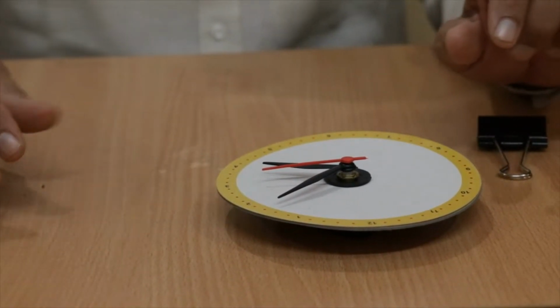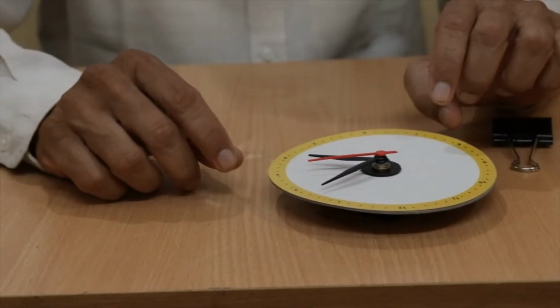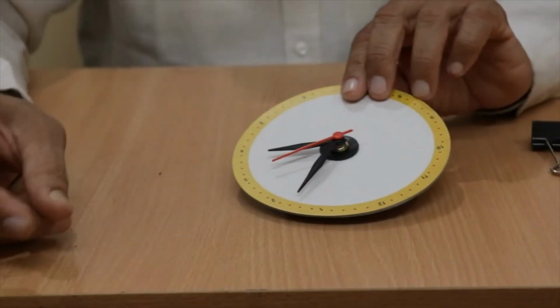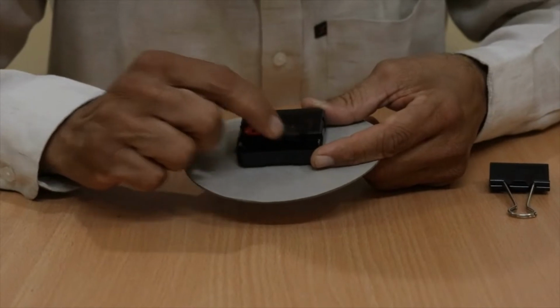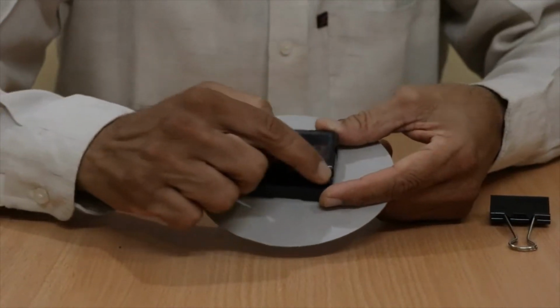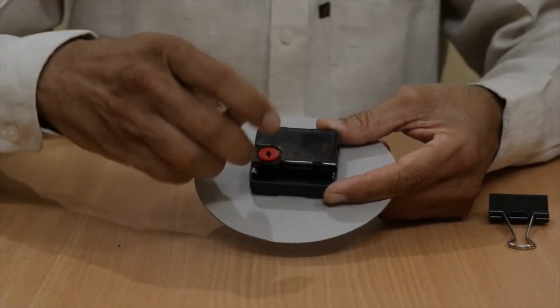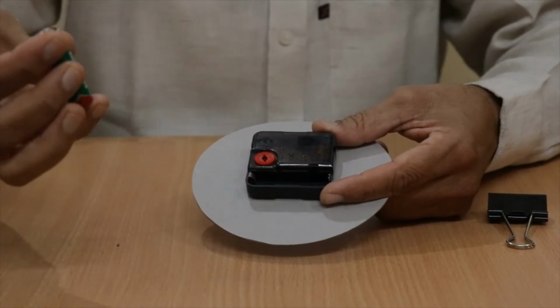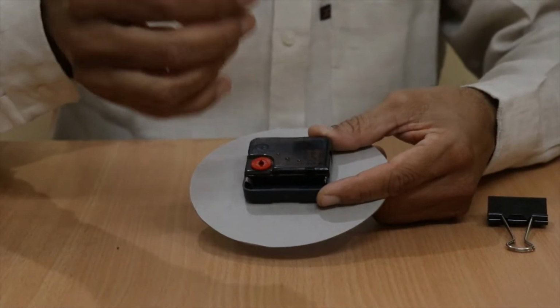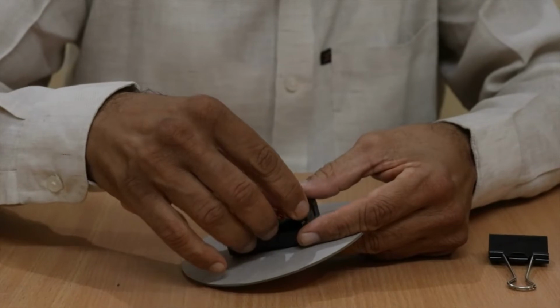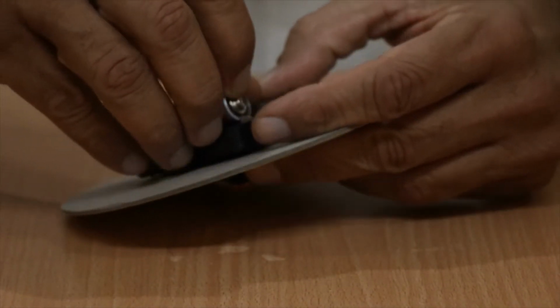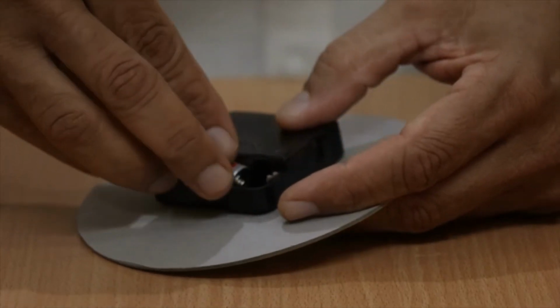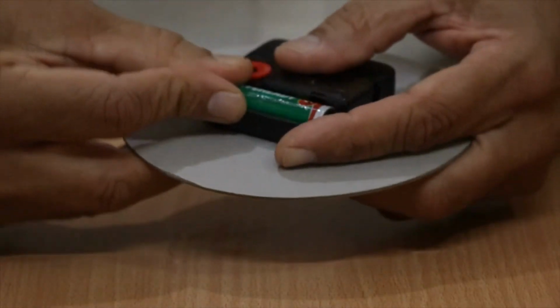I just will take a cell and place it so we can check it. On the back side, you can easily see there is plus sign and minus sign in this area of cell. So this minus negative terminal goes here, and I fix this tightly. So first start with positive terminal like this and then push this negative inside.